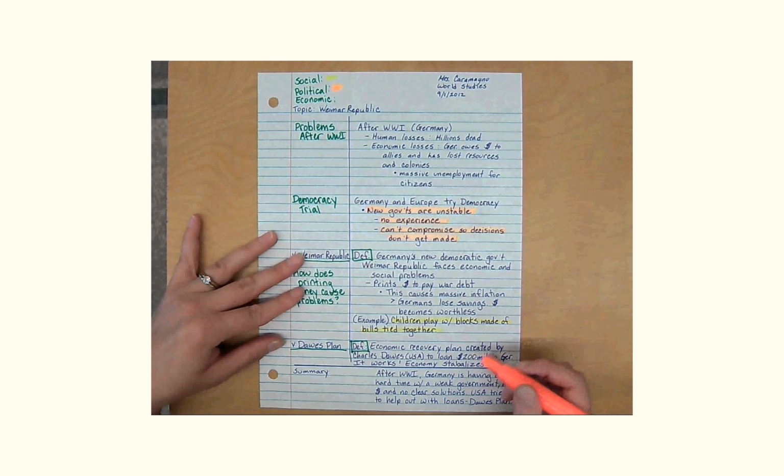Here's a really good example of how you might use your Cornell notes. This is obviously someone who's looking at the Weimar Republic. We can tell that because of the clear topic at the top of the page. We can see that they've identified 5 different key ideas that they want to record notes on.